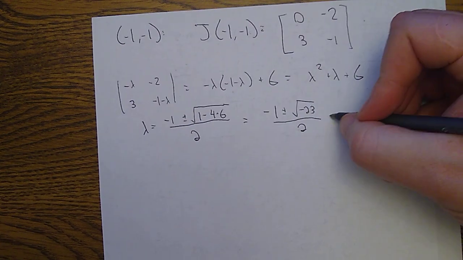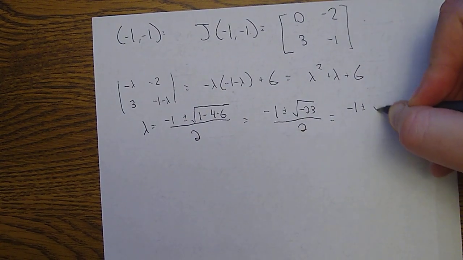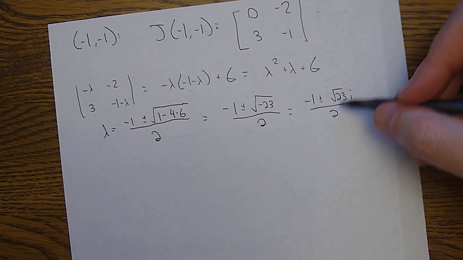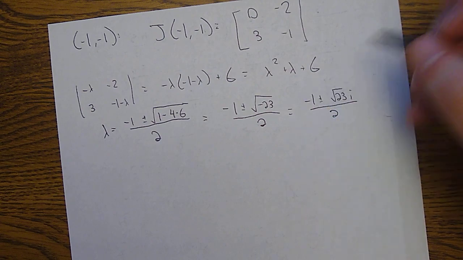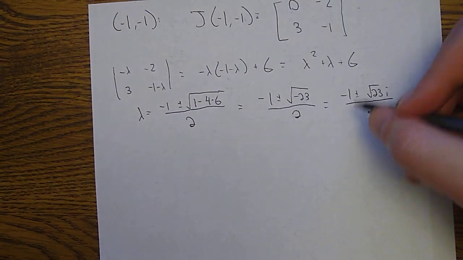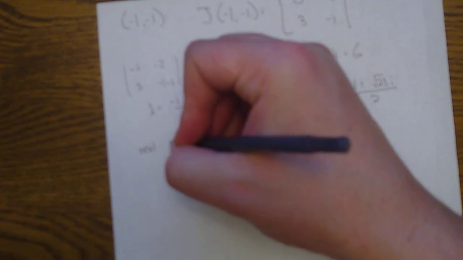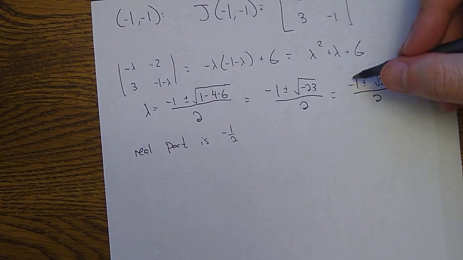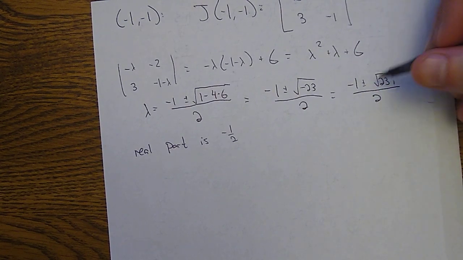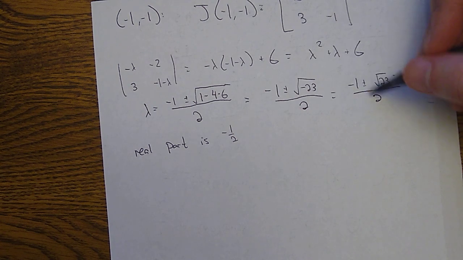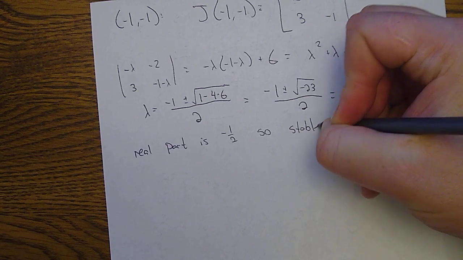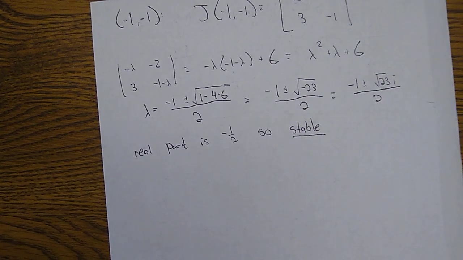Because this is negative 1 plus or minus root 23i, but I hardly care about this imaginary part. I care about this real part. So the real part of both eigenvalues, because the two eigenvalues are the plus and the minus, but the real part is the same. The real part of both of them is minus 1/2. So that's negative, so that's stable.